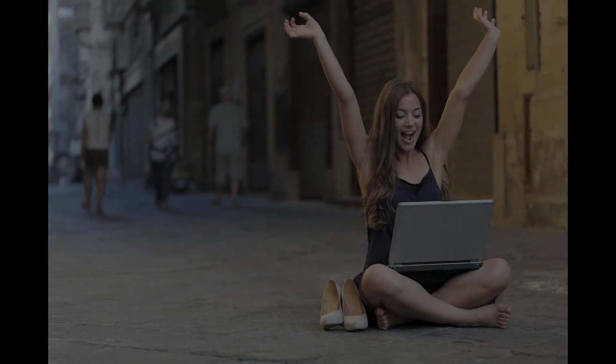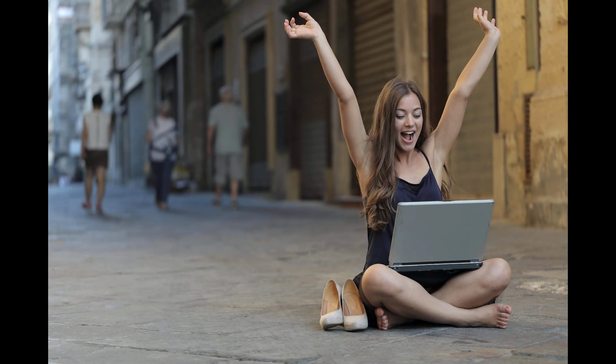Well, that's it. Good luck and have fun creating and sharing your photo album. Just remember, all this technology has been created for our enjoyment and utility. It doesn't have to be complicated.